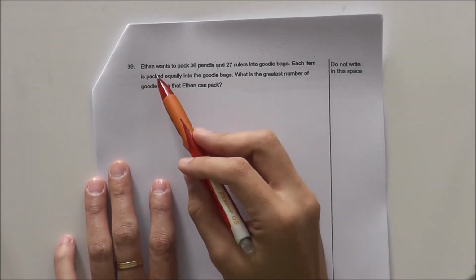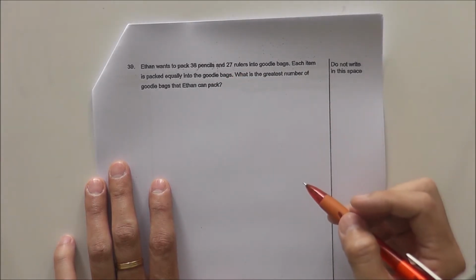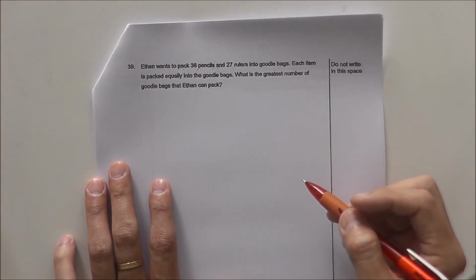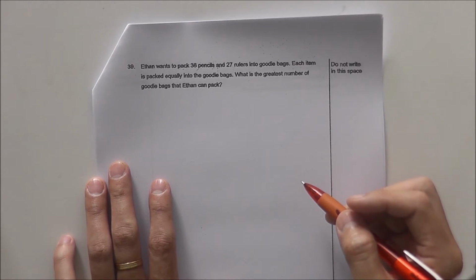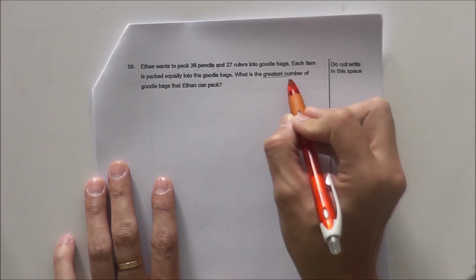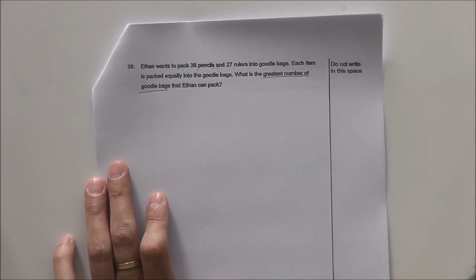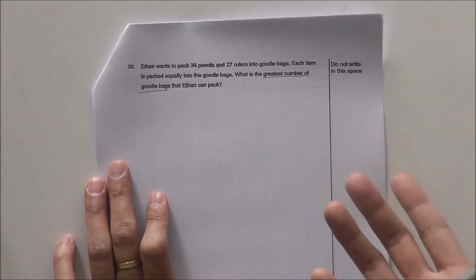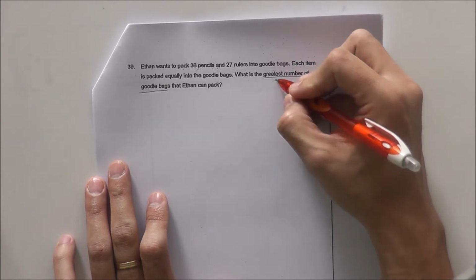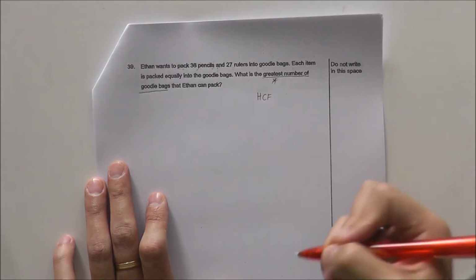Okay, question 39. Ethan wants to pack 36 pencils and 27 rulers into goodie bags. Each item is packed equally into the goodie bags. What is the greatest number of goodie bags that Ethan can pack? Okay guys, when we talk about this greatest number, please take note of this keyword. When you see the greatest number or the smallest number, usually we are dealing with highest common factor or lowest common multiple. Because this is the greatest here, it has to be the HCF, which is the highest common factor.